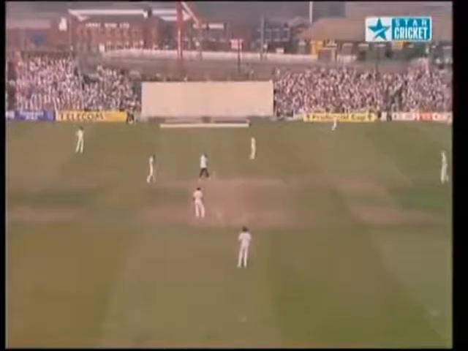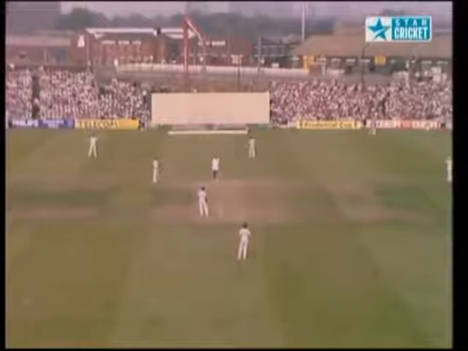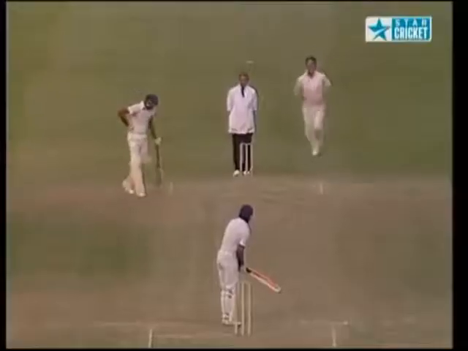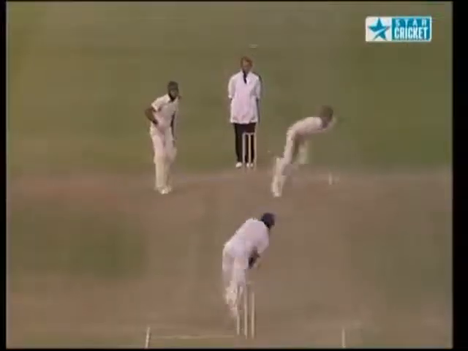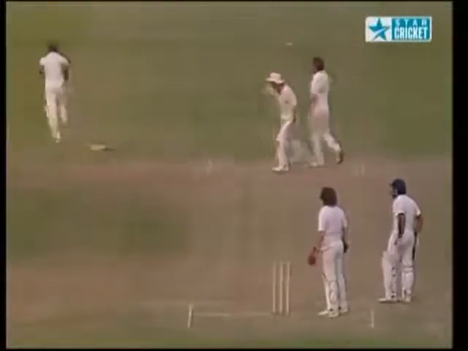And the Indian contingent here getting noisier and noisier, as you'd expect. Some very excited supporters out there. That's a good shot too. Just as well to move that square leg back onto the boundary. They're scurrying away for the second run, and he's gone, he's run out.